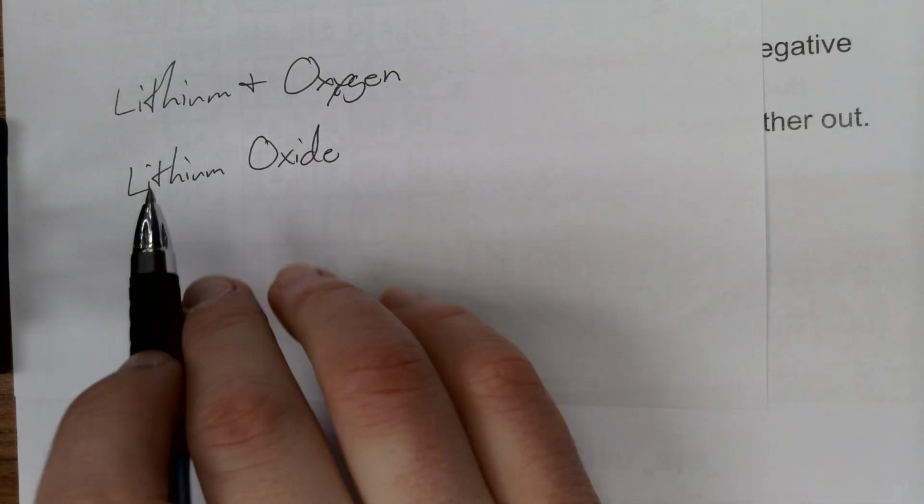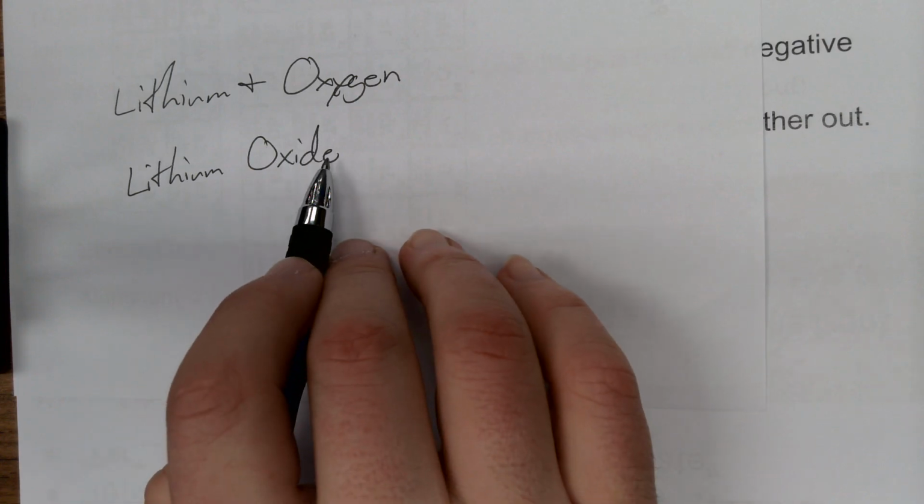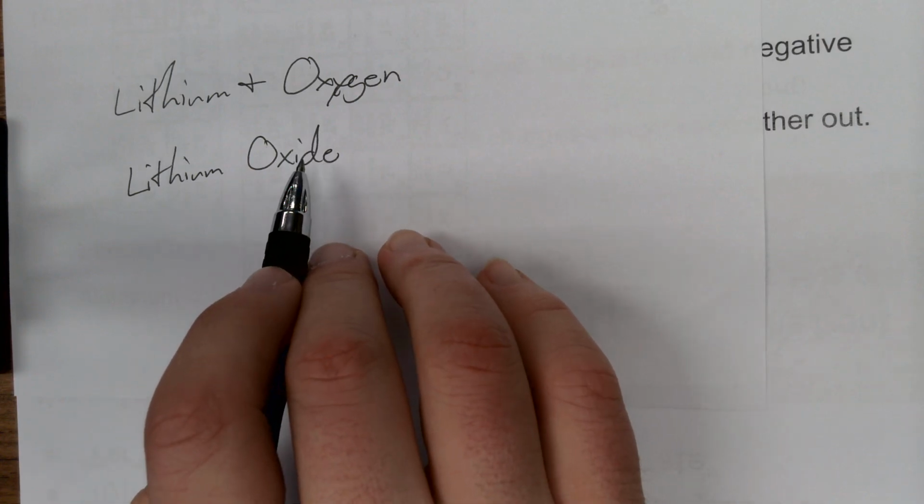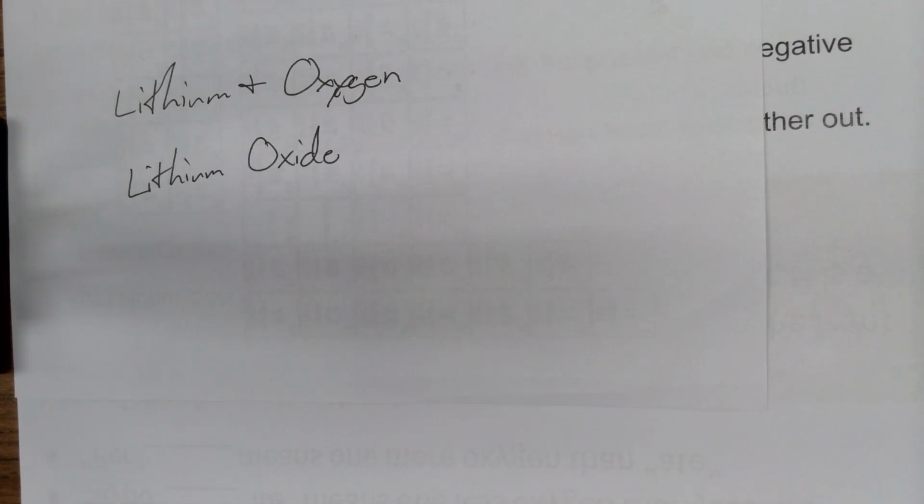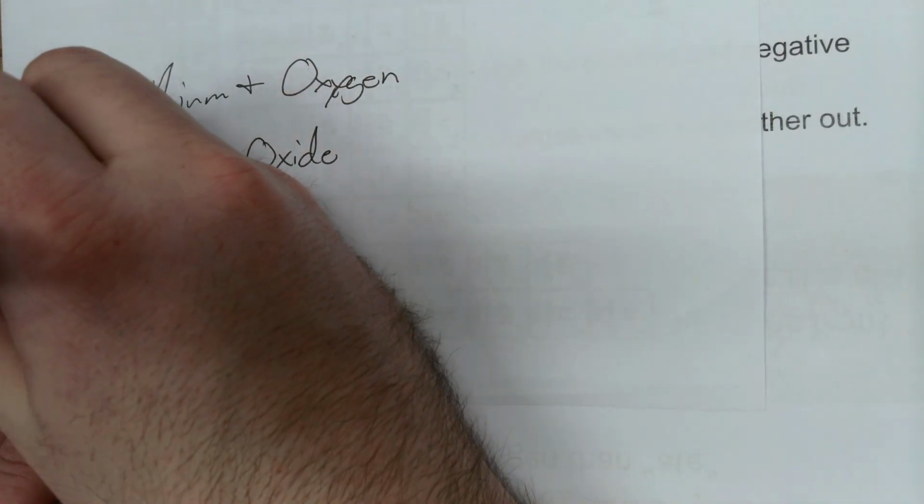What's the metal? The lithium or the oxide? Lithium is, right? Does the metal form my cation or my anion? Both are charges. Which one's the positive charge? The cation or the anion? The cation. The cation is the positive charge, right? Remember we drew the little kitty cat?